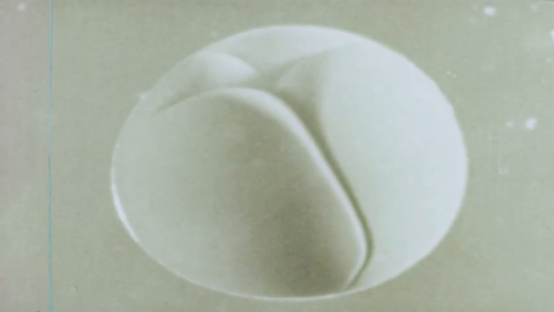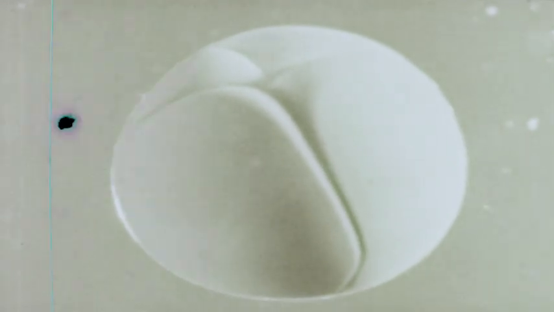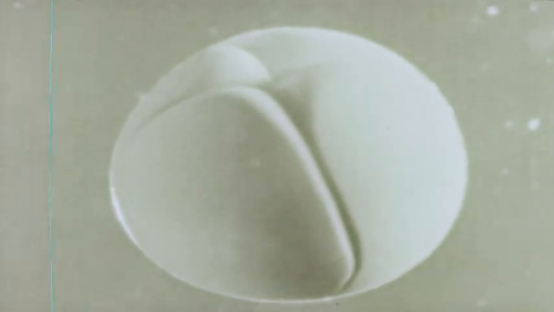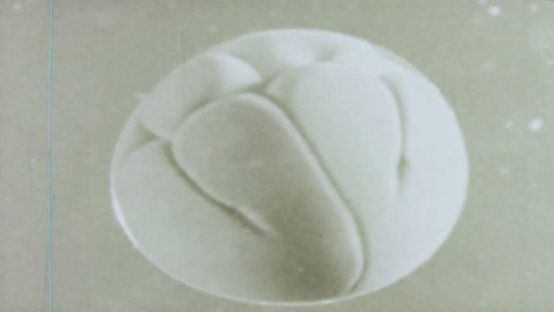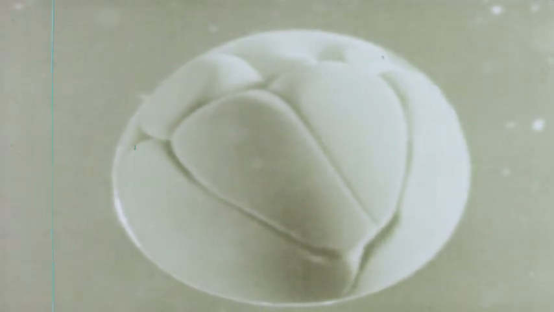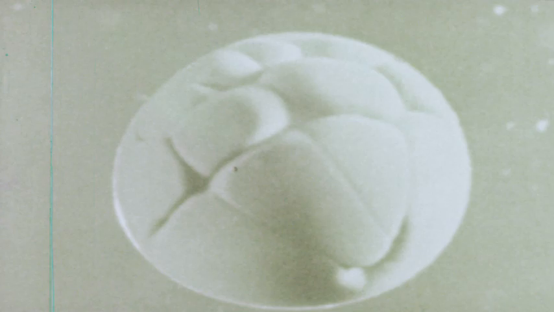The second cleavage is again a vertical division, at a right angle to the first. The third cleavage, on a horizontal plane, produces 8 blastomeres. Then the 8 cells divide into 16, and so on. Once again, let us watch this dynamic process from the beginning.